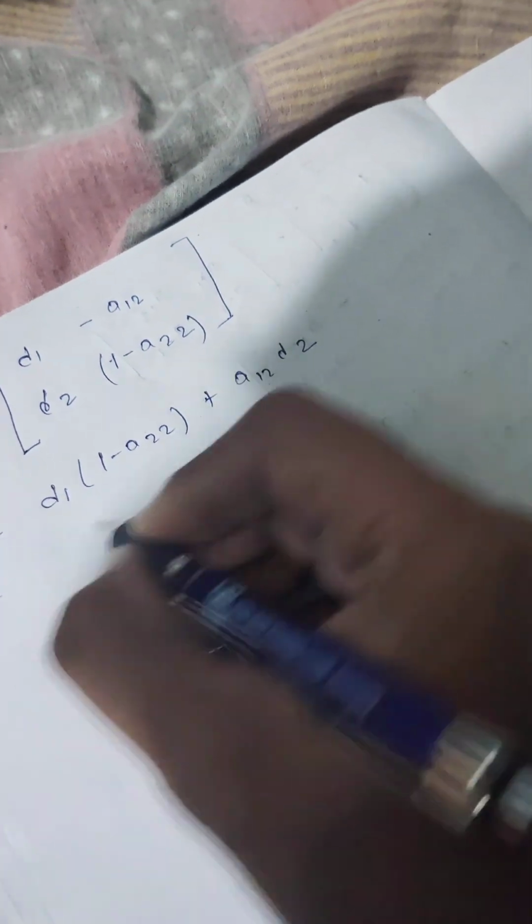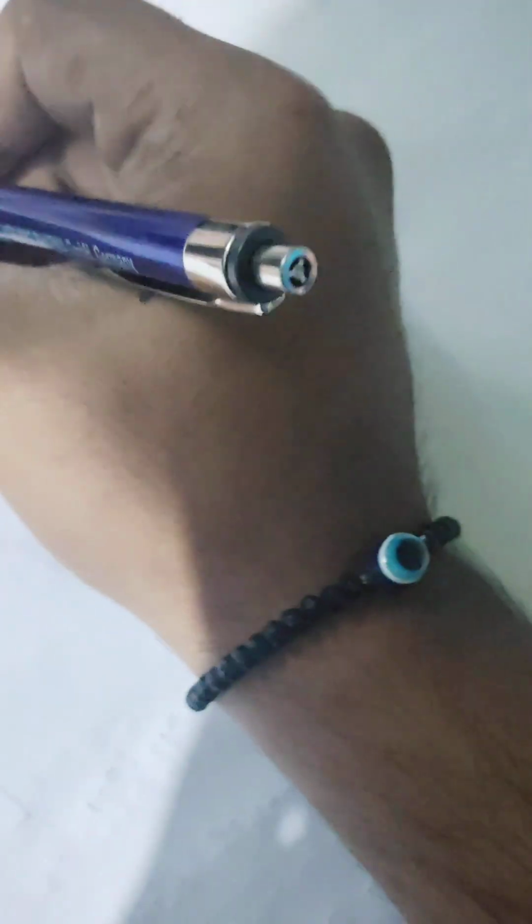And we know that D is (1 minus a11) multiplied by (1 minus a22) minus a12 into a21. So this is the D and Dx1.